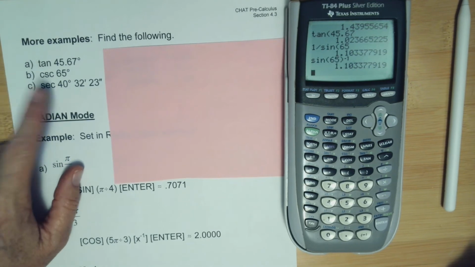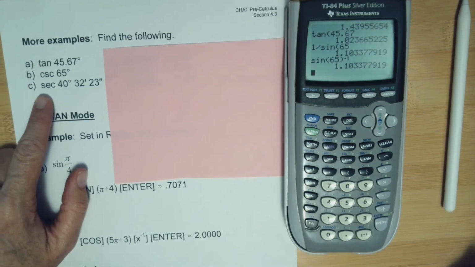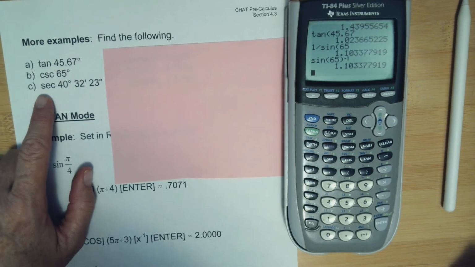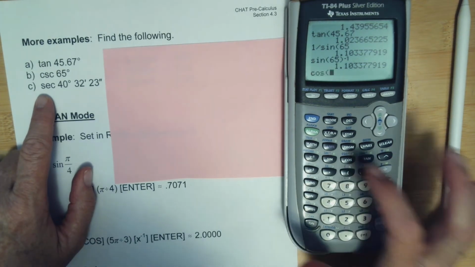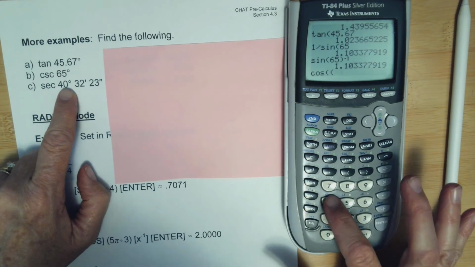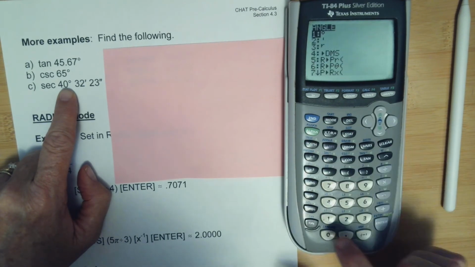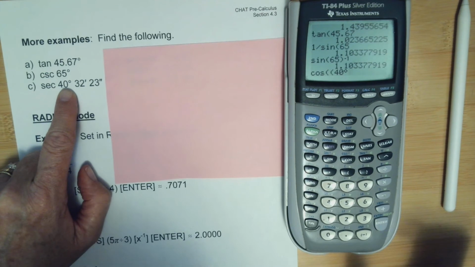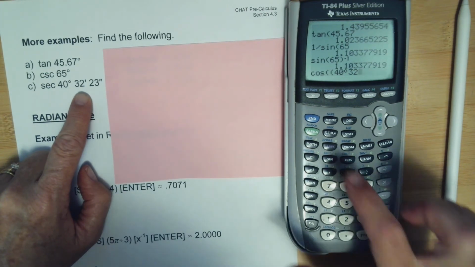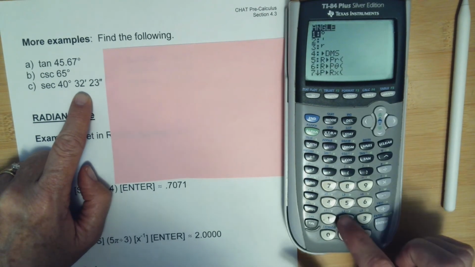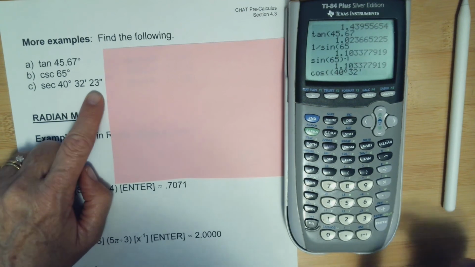And for this one, the secant, remember that's 1 over cosine. So I think what I'll do is I'll do the cosine, and that's 40 degrees. So 40, and then the angle menu, 1 to put the degrees on. 32 minutes, so that's number 2 there. 23 seconds.